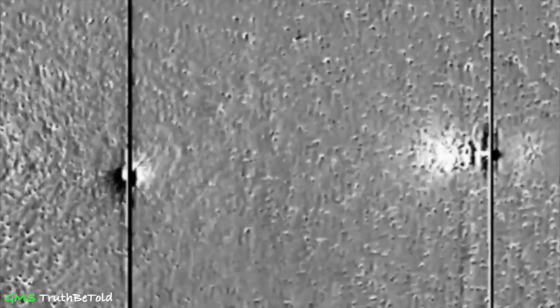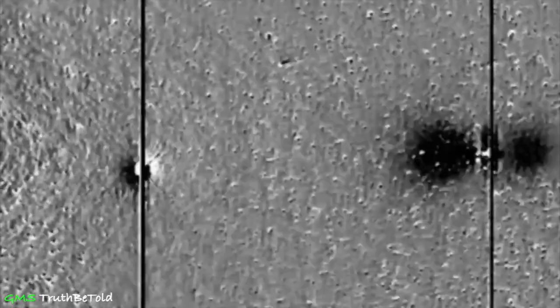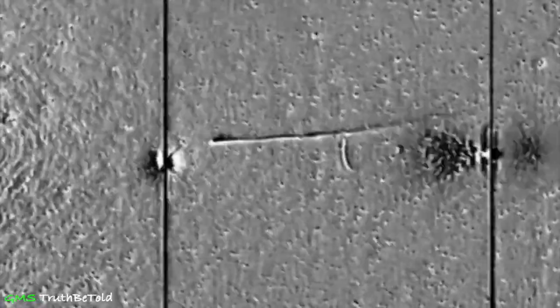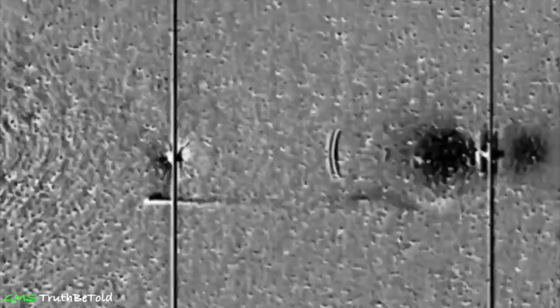And again, if this thing is close to Earth, we're looking at an object that's quite literally bigger than planet Earth, and then whatever this shield is, this parachute thing, is 3 and 4 times bigger than Earth.